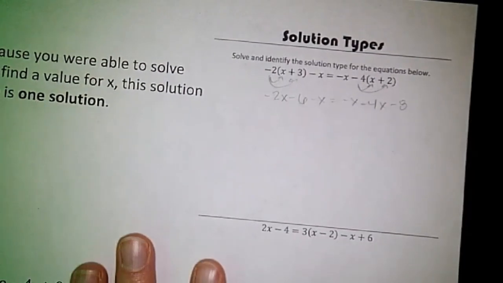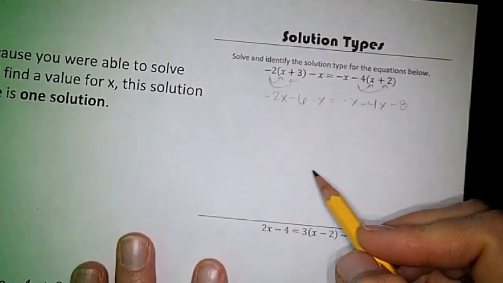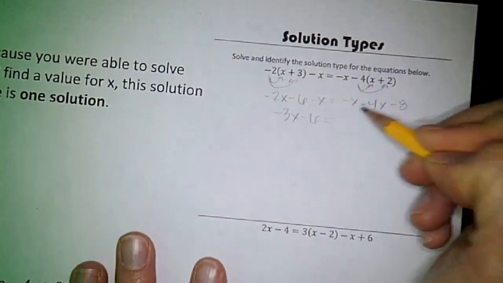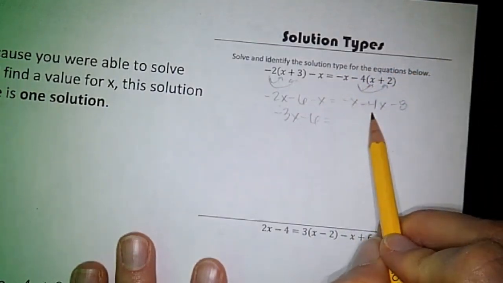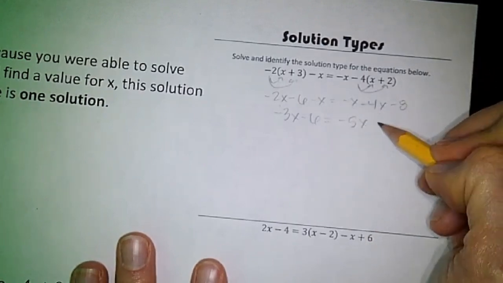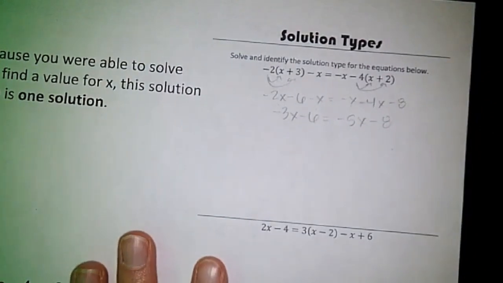So we're going to combine like terms. What do we need to combine? The x's. Negative 2x minus x is going to give us what? Negative 3x's. And then we have negative x minus 4x, negative 5x's minus 8. From this point, can we start solving? Yes, we can. You can use all the different methods that you want to.